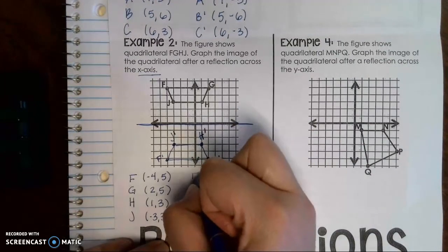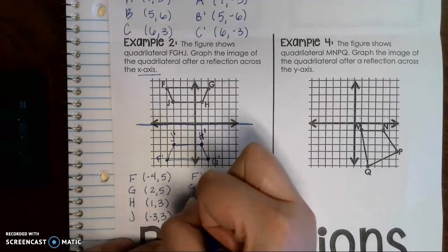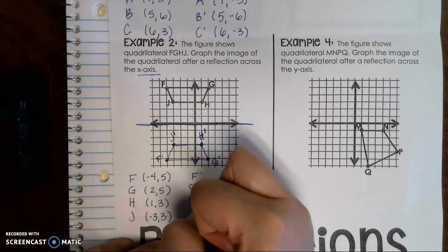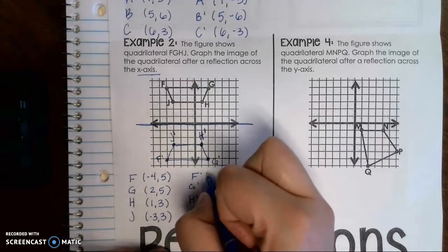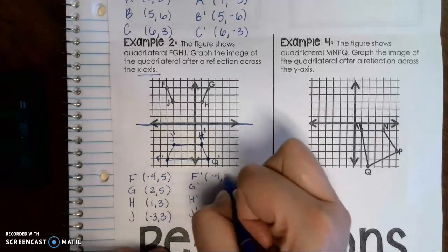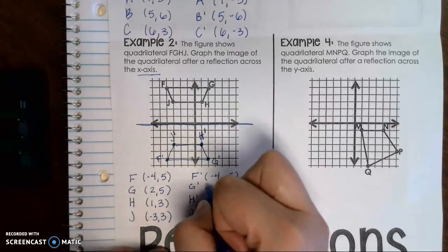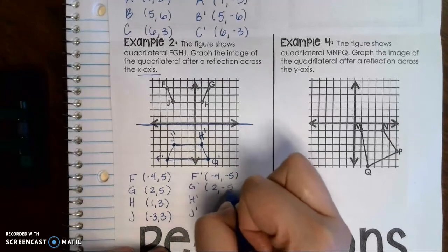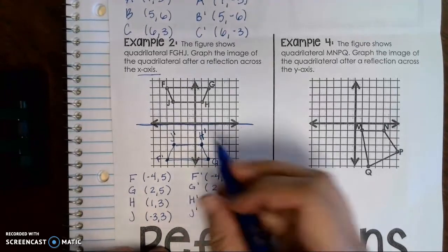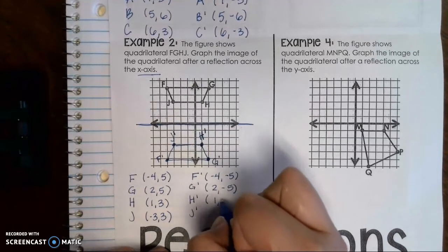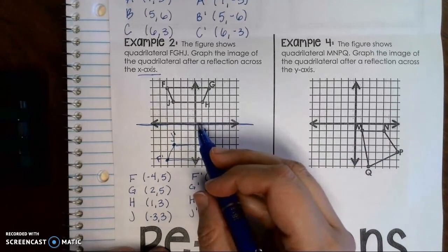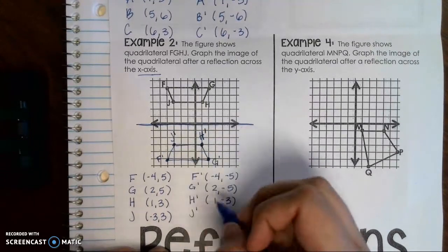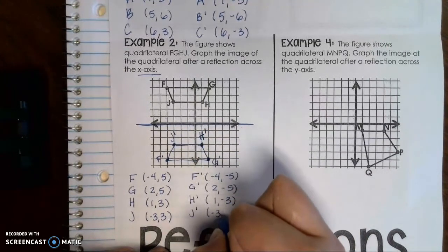So I'm going to put my new ordered pairs. Always got to have those down. F is now at -4, -5. G is at 2, -5. H is at 1, -3. And J is at -3, -3.